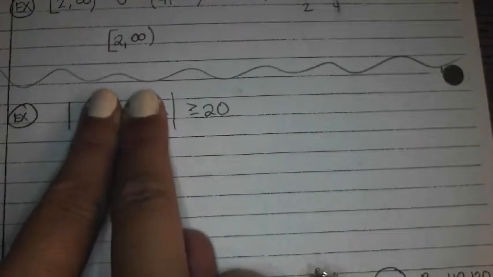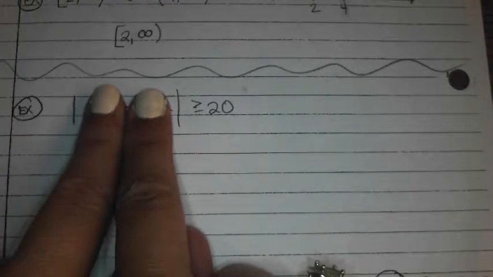So I'm going to cover this up now, and I want you to think about what kinds of numbers will you take the absolute value of, and it will be greater than or equal to 20. Stephen. 7?